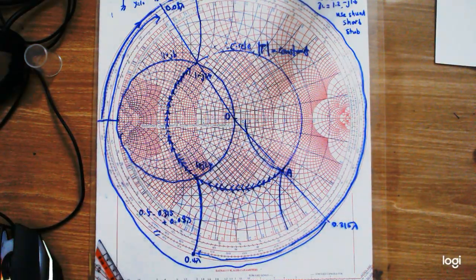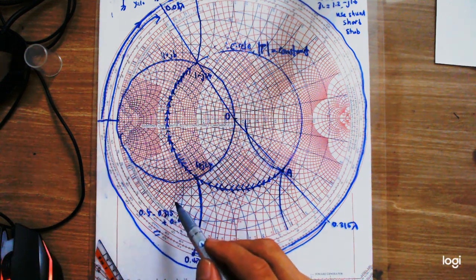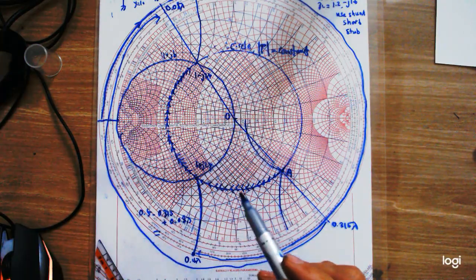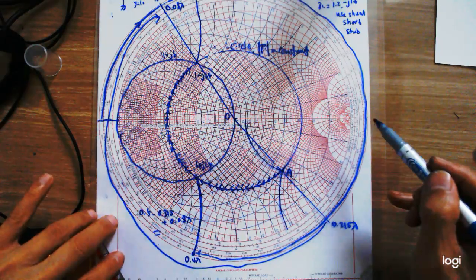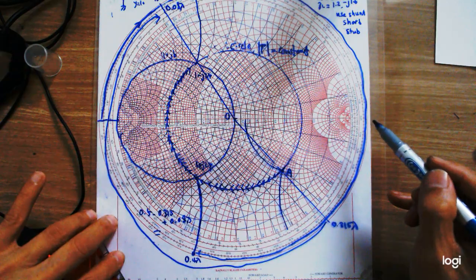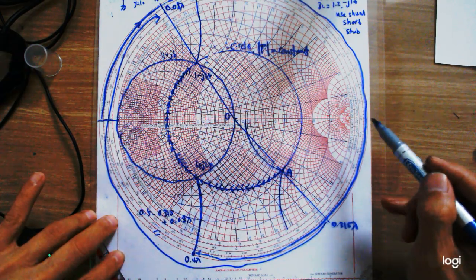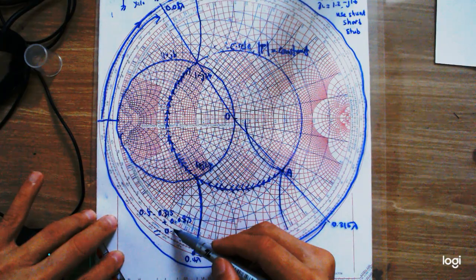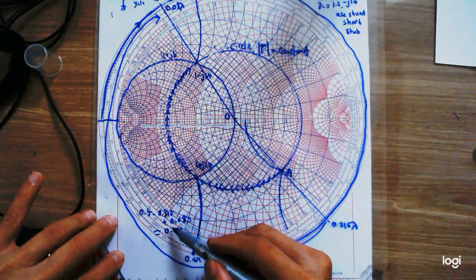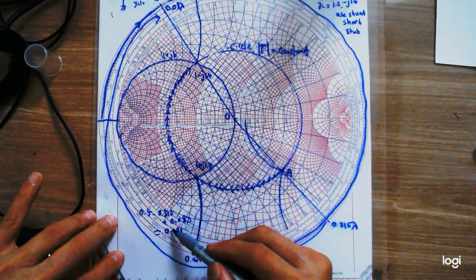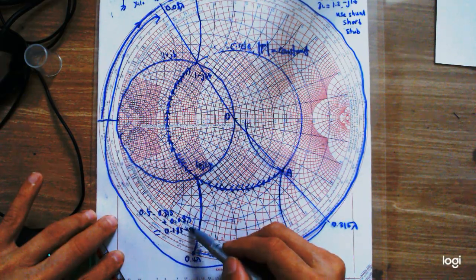Let me check the calculation. It's 0.5 minus 0.315, plus 0.08.